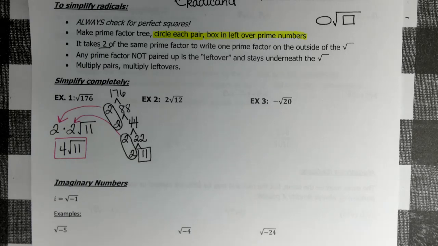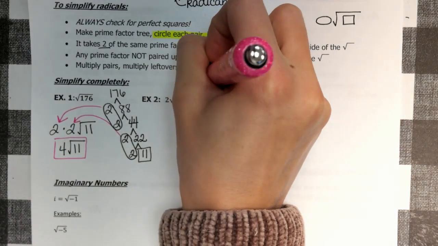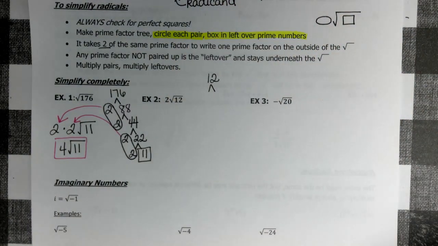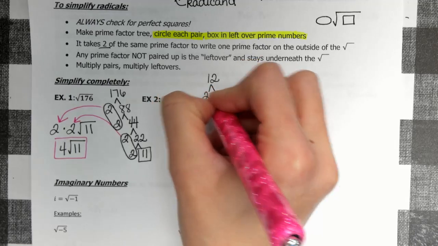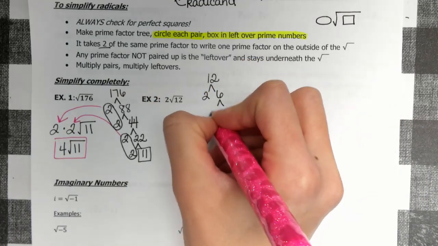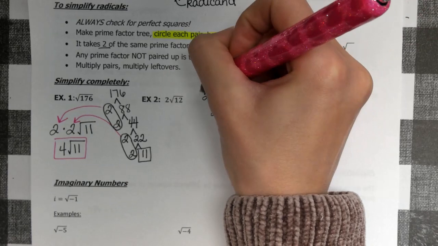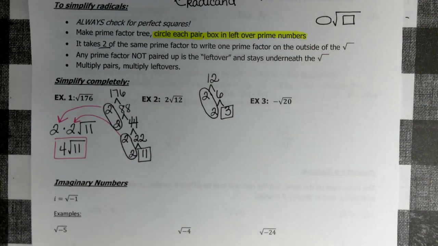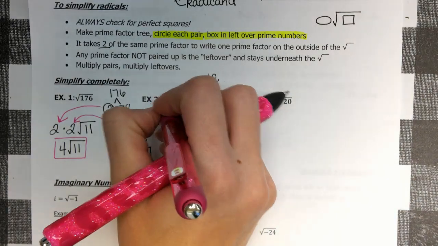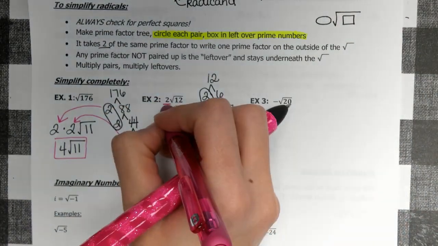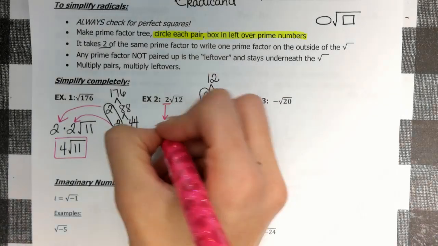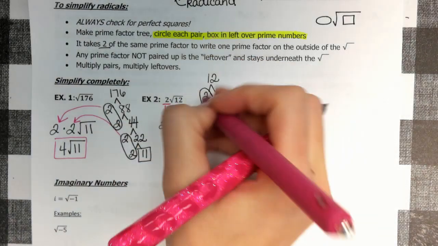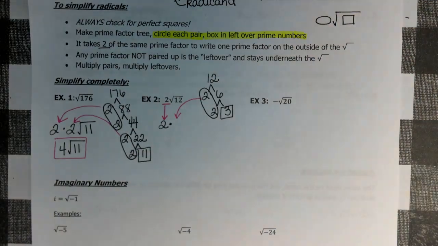You should have simplified radicals in geometry. Yeah, okay. So then now I've got 2 times the square root of 12, so I'm going to take 12. I know that's not a perfect square. That's going to split into 2 and 6. 6 will split into 2 and 3. So I have a pair of 2s with a 3 left over. Okay, now be careful. You already have a 2 on the outside. That 2 comes down, and I'm going to multiply that with the 2 that I paired.